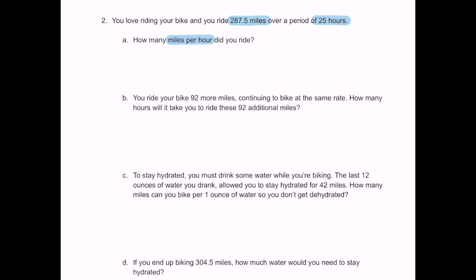So the first thing you would probably do here is go ahead and write 287.5 miles, and that's going to be in 25 hours. And when we want to find the miles per hour, mph, we just have to find it for 1 hour, right? So to find it for 1 hour, you would divide this by 25 and divide this top by 25, and that'll help us find out the miles per 1 hour, okay? So I'm going to just do this on the side.